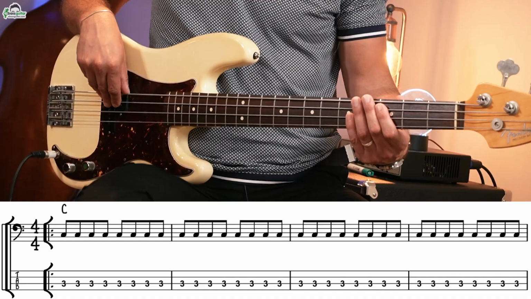Absolutely, that's almost simpler in many respects, but it's important to know. So let's hear it in action. Absolutely. I'm going to be playing 8th notes for this one in the rock and roll style.